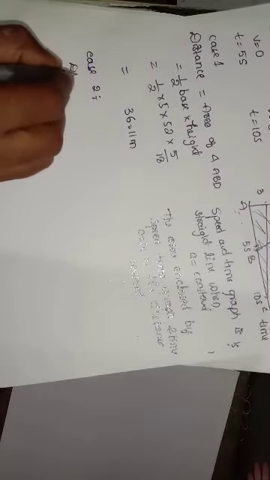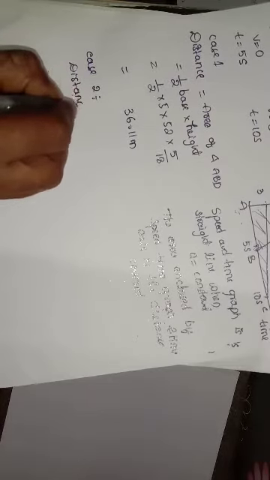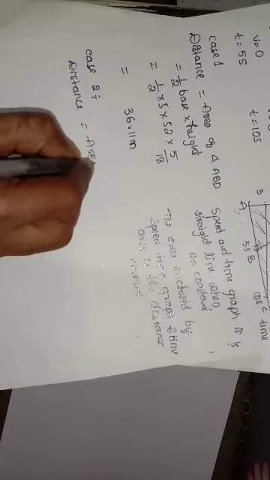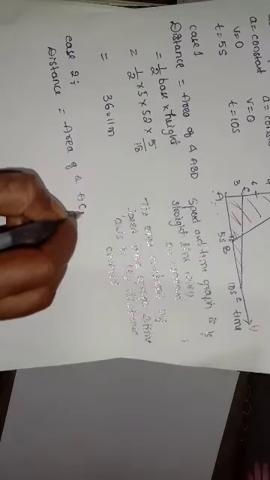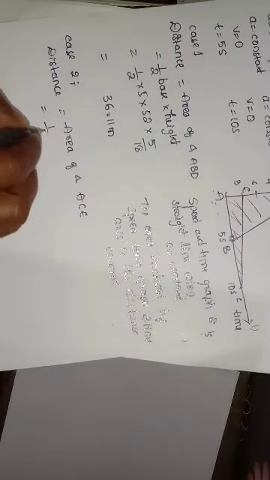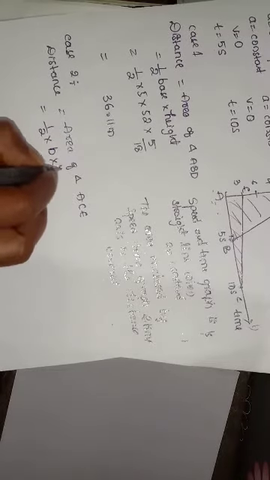In the second case, the distance is equal to the area of triangle ACE. That is equal to half into base into height.